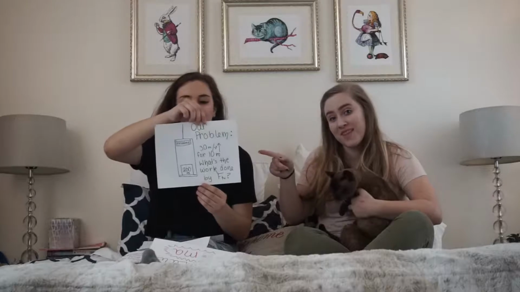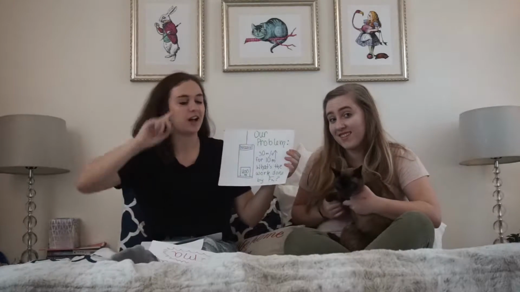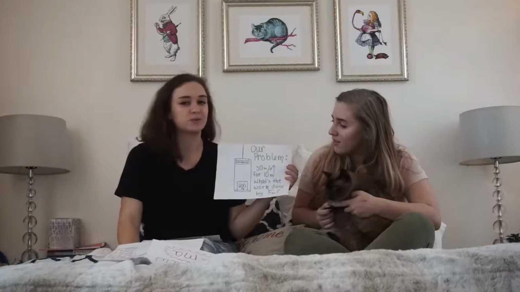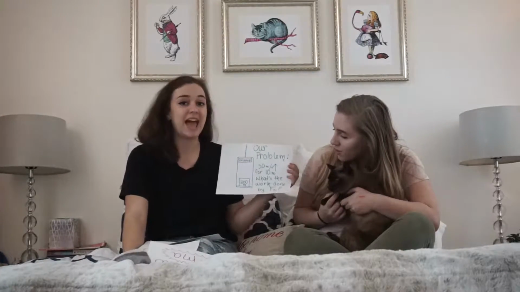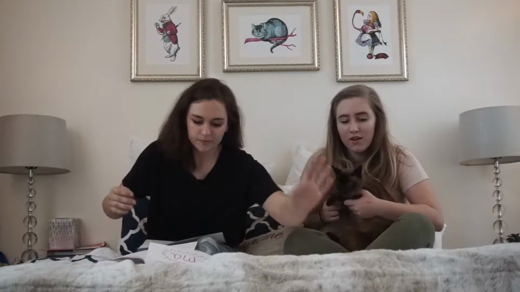Our problem involved an elevator and a 200 kilogram box. This box is inside the elevator and it's accelerating upwards at 3 meters per second squared for 10 whole meters. It's crazy, I know.